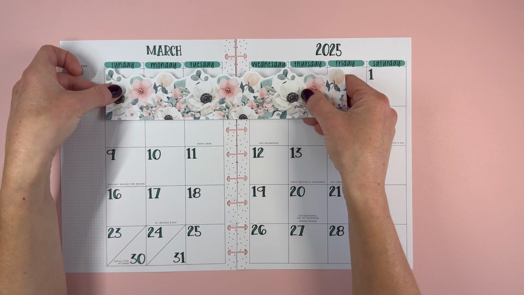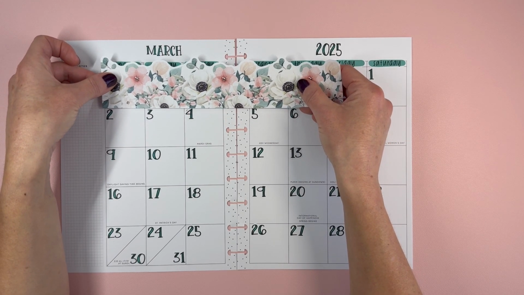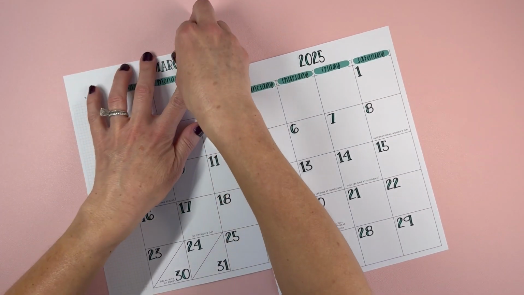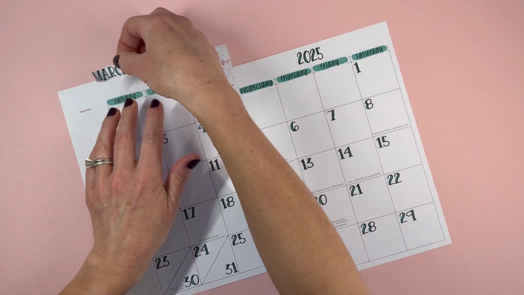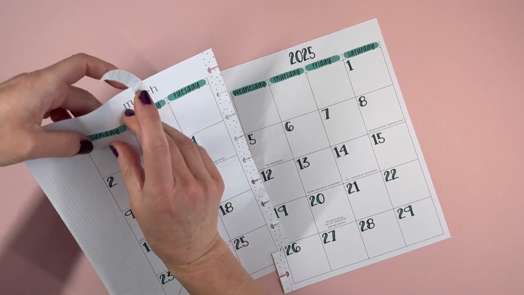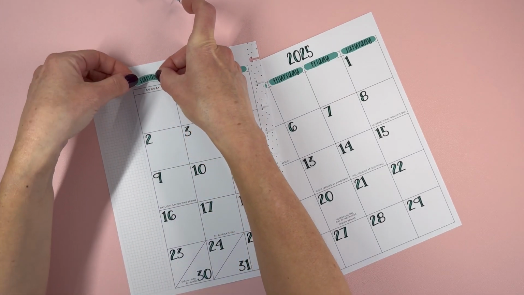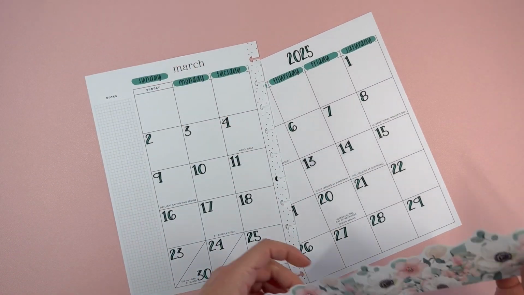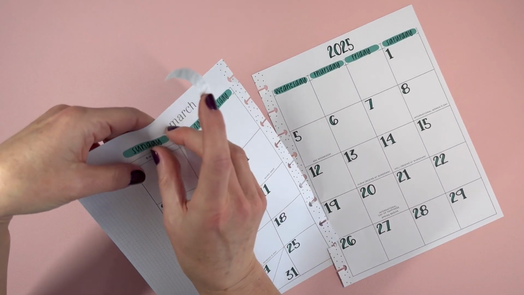But I don't know, I guess we can just cut it instead. Then we're just losing a lot of that. Let's see if we can move these up a little bit higher. I could actually even put March over here. Let's see how high I would have to put this. I think if I put it like here, is that going to work? Have to go a little bit higher.